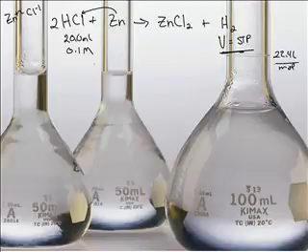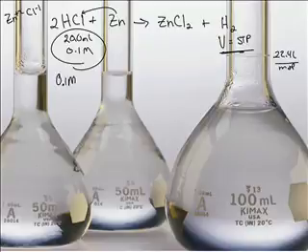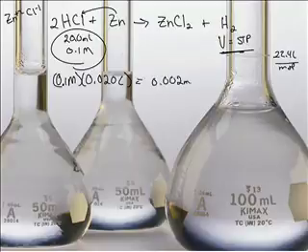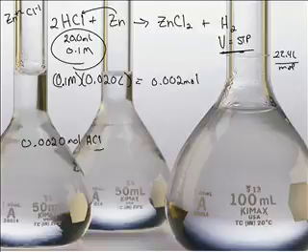All right, so this is simple stoichiometry. I have to do the M times V. So M is 0.1 molar times my volume, which will be 0.020 liters, right? So 0.1 times 0.02 is 0.002 moles of HCl, over 1.